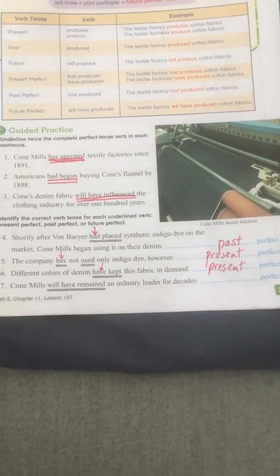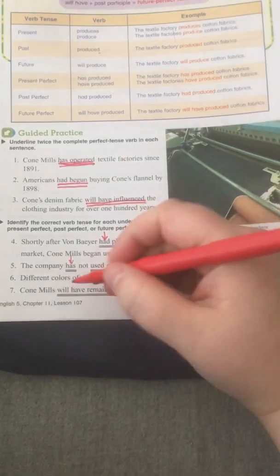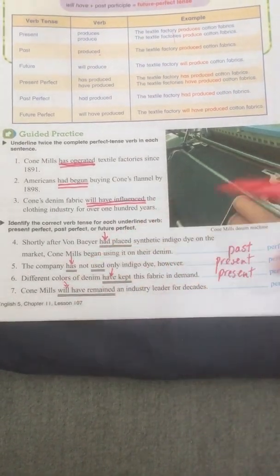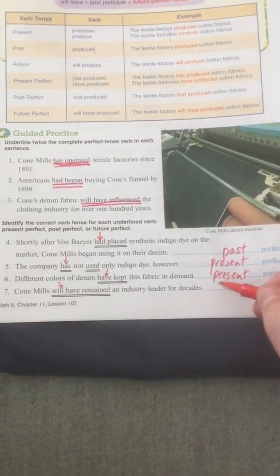And number 7, Cone Mills will have remained an industry leader for decades. And then there's our helping verb, will and have. Will and have are part of the future perfect.